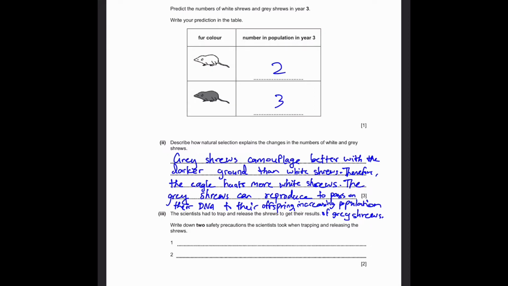Part 3. The scientists had to trap and release the shrews to get their results. Write down 2 safety precautions the scientists took when trapping and releasing the shrews. The first one is quite obvious. They had to wear gloves. That's because if you're handling the shrews with your hands, there could be some contaminants on the shrews and we would not know about it.